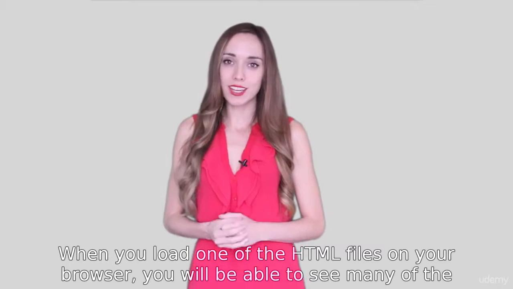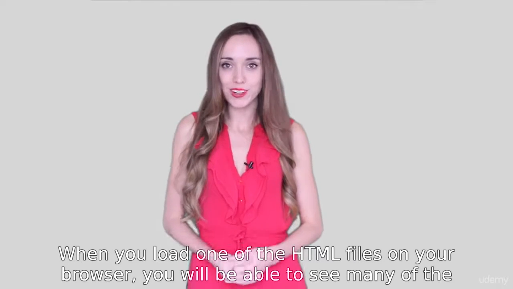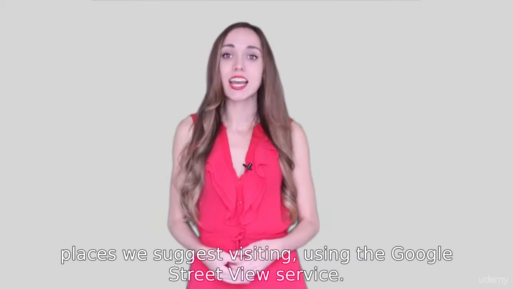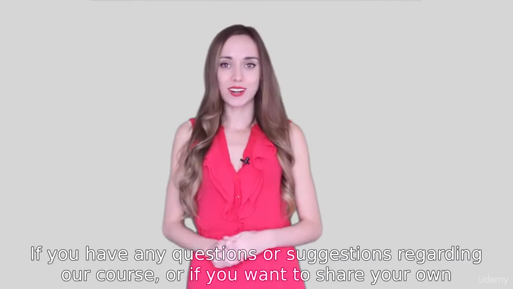When you load one of the HTML files on your browser, you'll be able to see many of the places we suggest visiting using the Google Street View service.